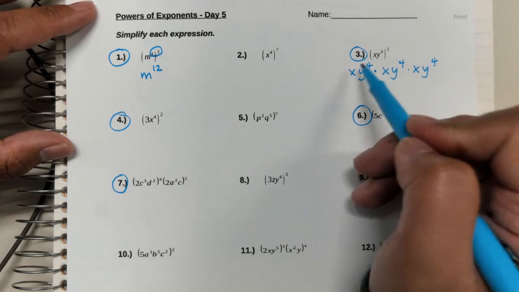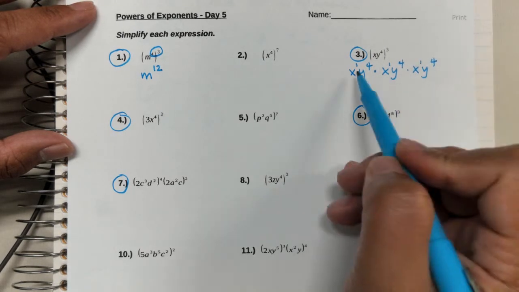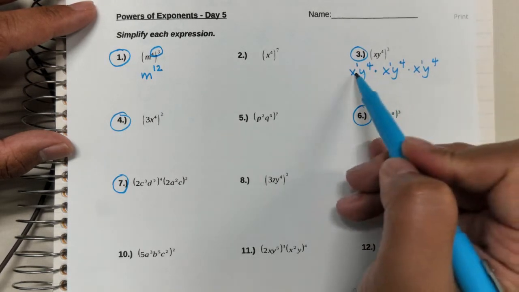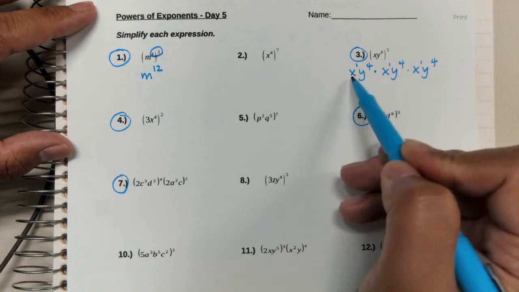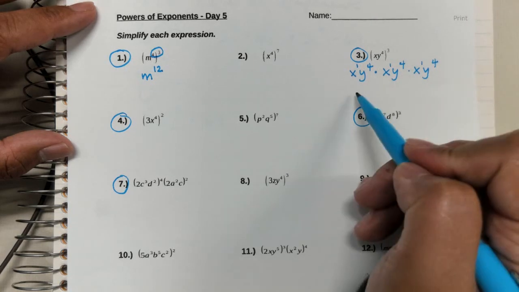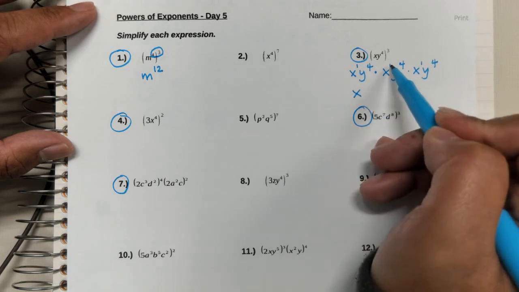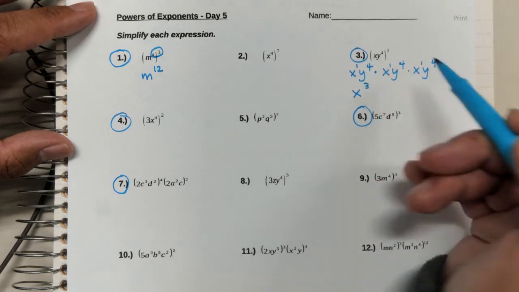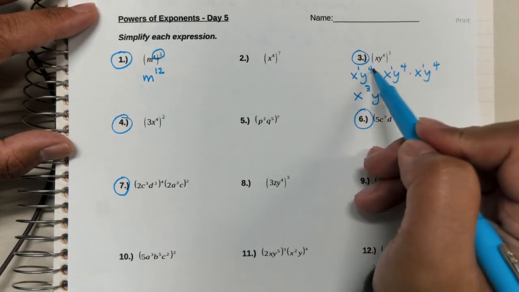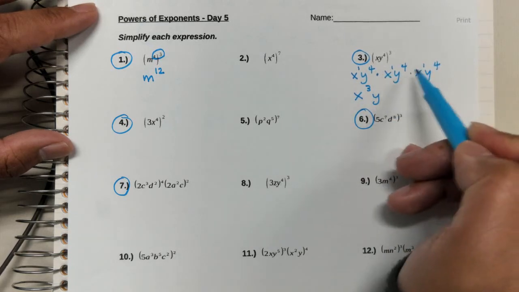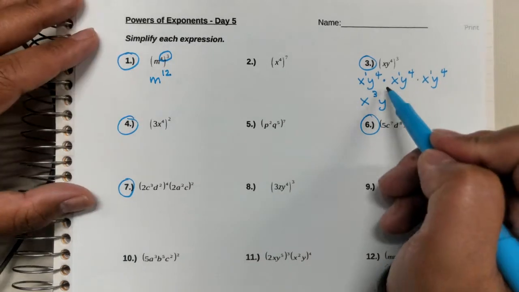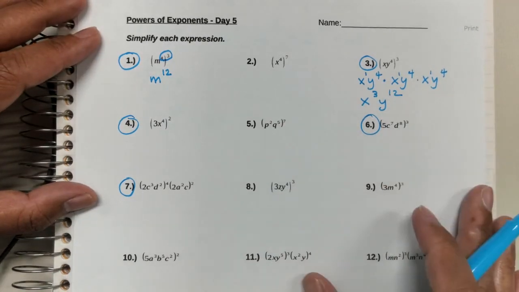So all you have to do is, this is the expanded version. I would take each of my bases of x's and add the exponents. So this will be x to the 1, 2, 3, and then add your y's together, the exponents, because you're doing the product rule, so 4 plus 4 plus 4 is 12. And then there you go, that's your answer.